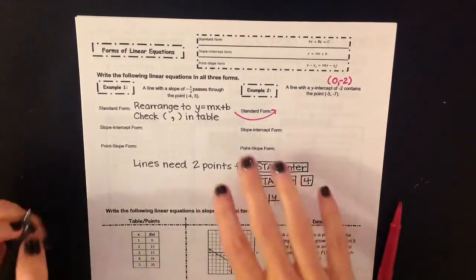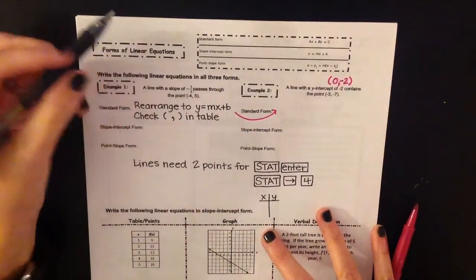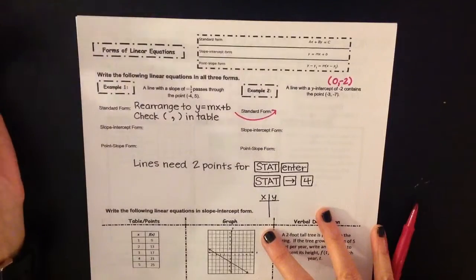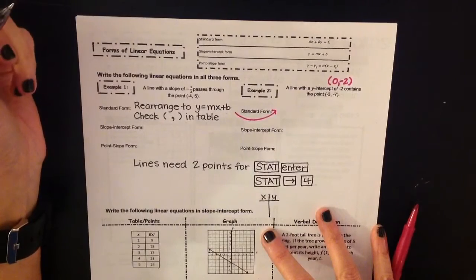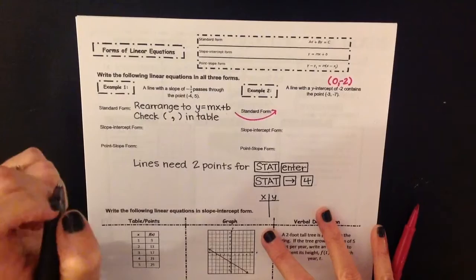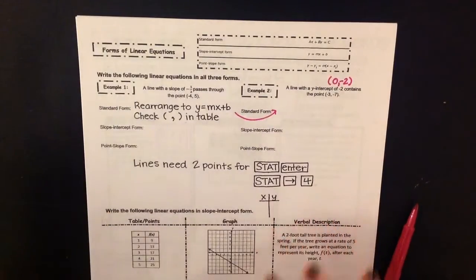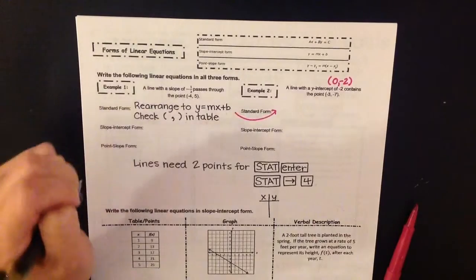So now we're going to look at writing slope-intercept form for both examples. If they give you a slope, that's your m, and they give you a point, here's what I would recommend: go ahead and use point-slope form first, and then you can rearrange it to slope-intercept form.